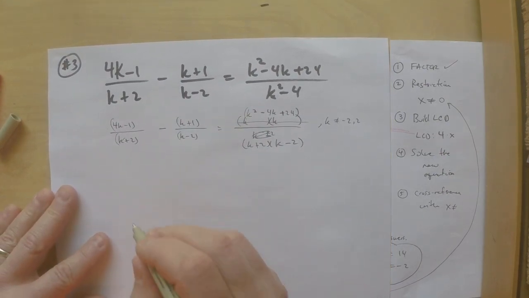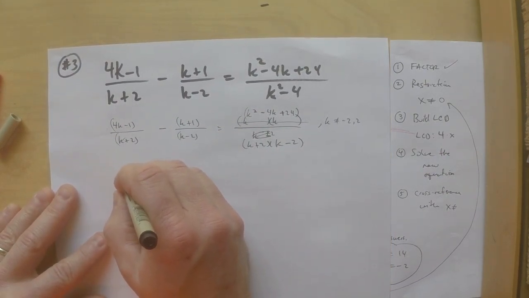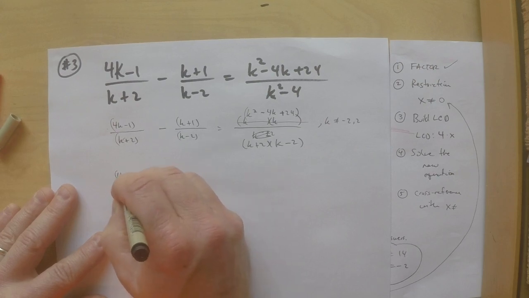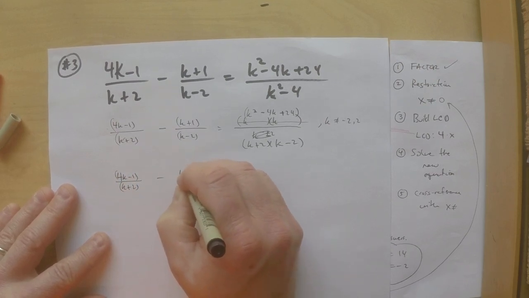Okay. I'm going to rewrite this because I'm not happy with how ugly that looks. So give me a second here.